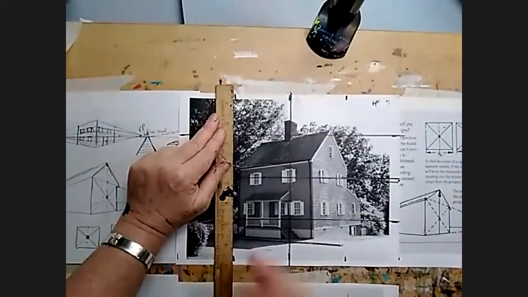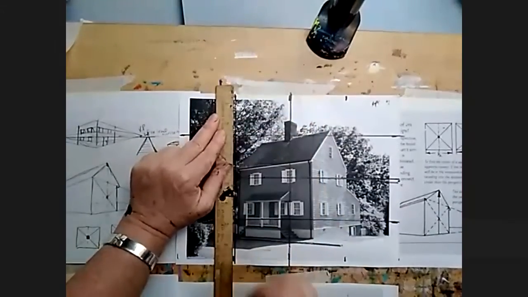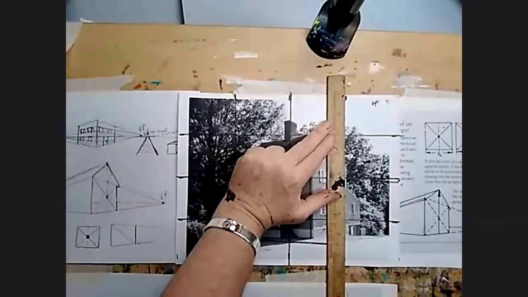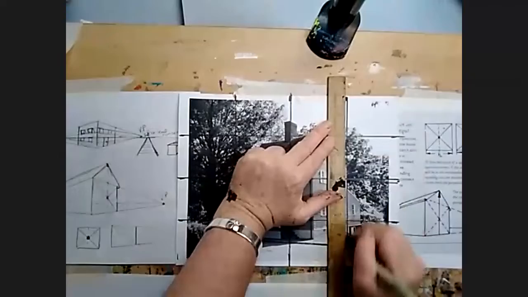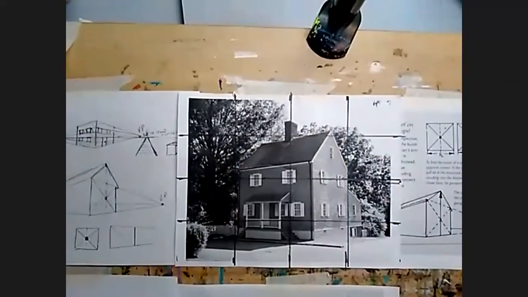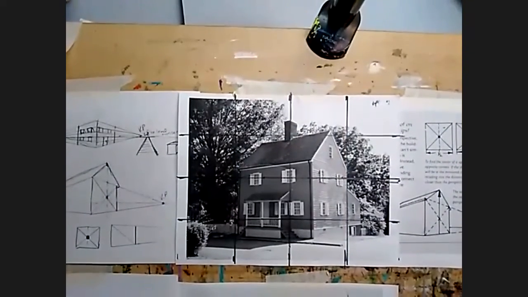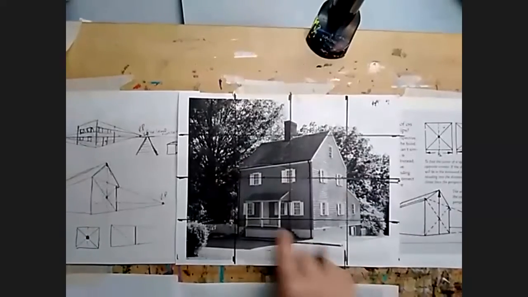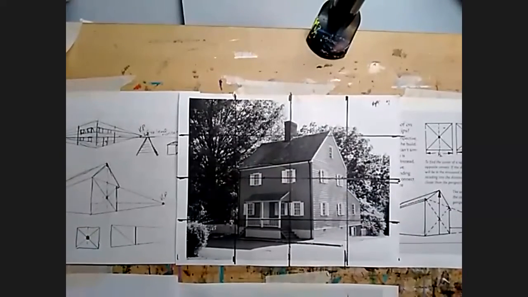And don't worry so much about the details of this house right now. Your eye is probably going to those wooden slats. Don't worry about that. If you don't get to those today, I don't care, right? I really don't care. What I'm more interested in is can we get these lines in the right places?